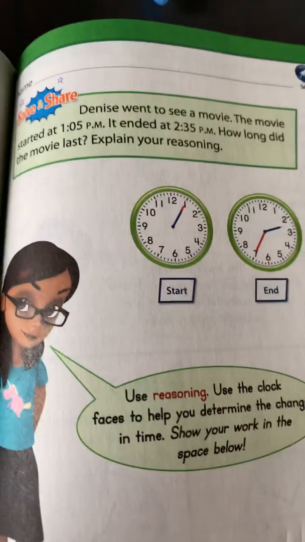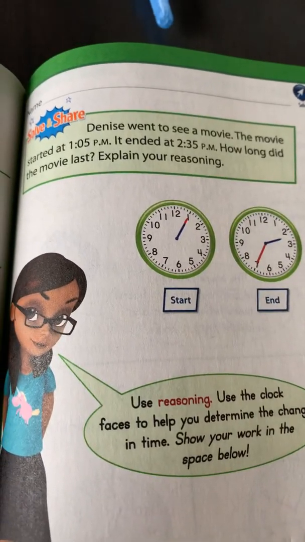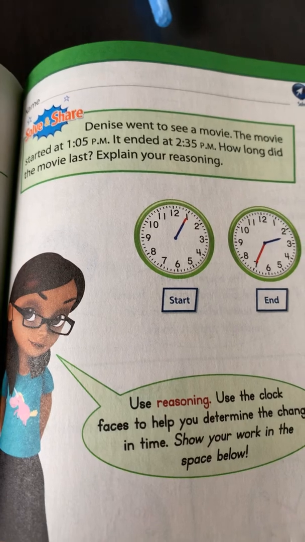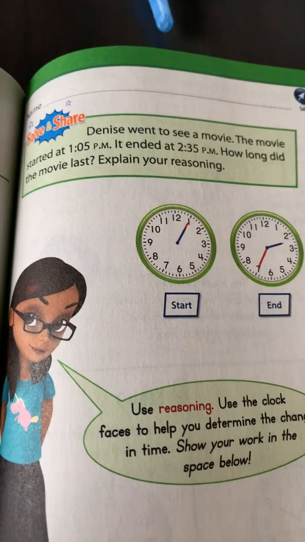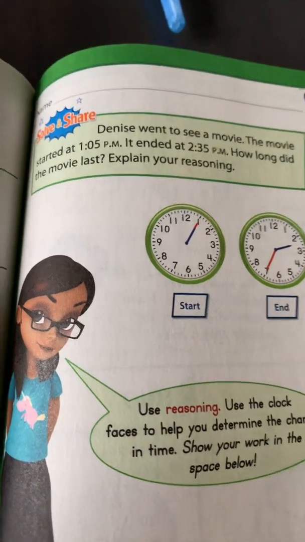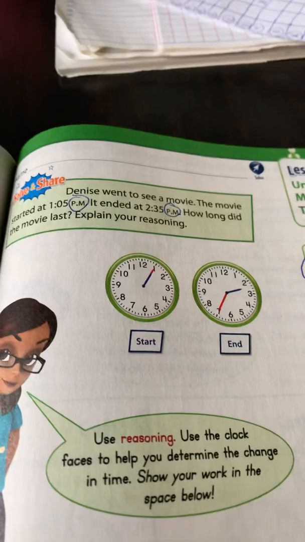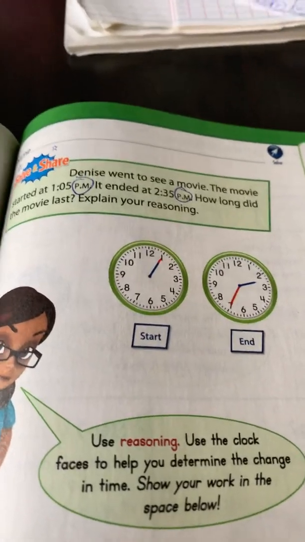Denise went to see a movie. The movie started at 1:05 p.m. It ended at 2:35 p.m. How long did the movie last? Explain your reasoning. Well, we know p.m. is afternoon, okay? From 12 noon to 12 midnight.